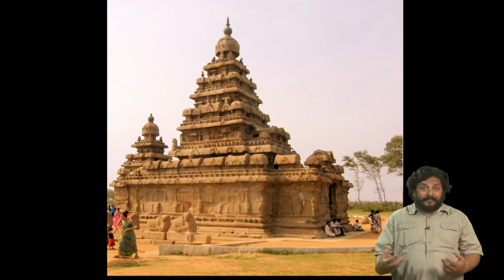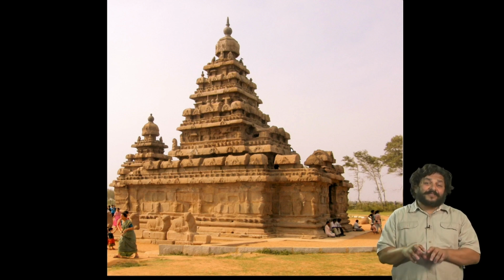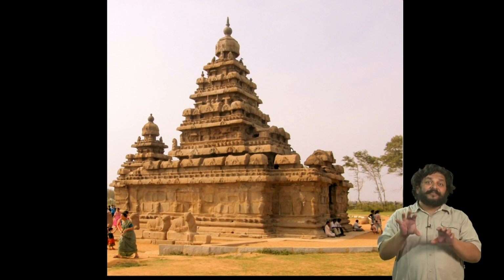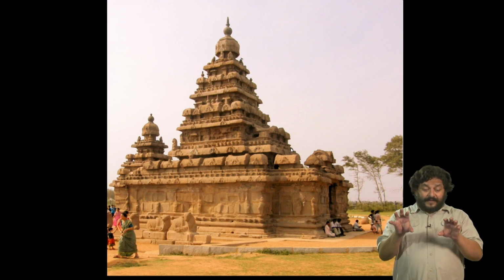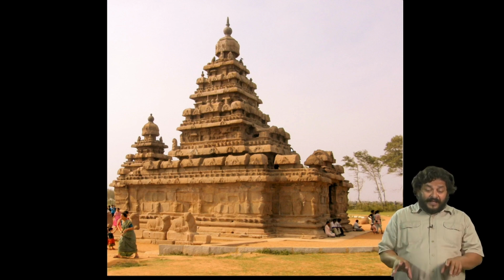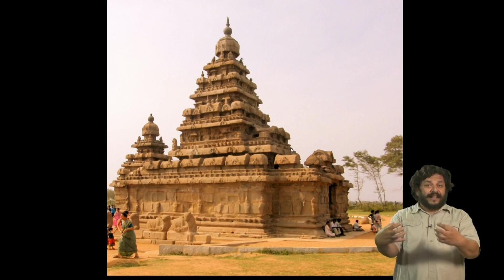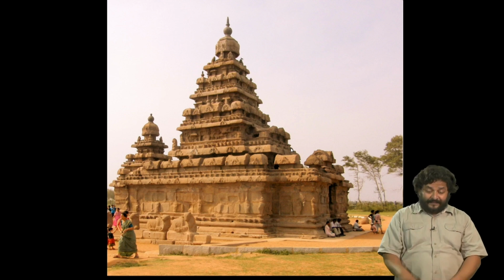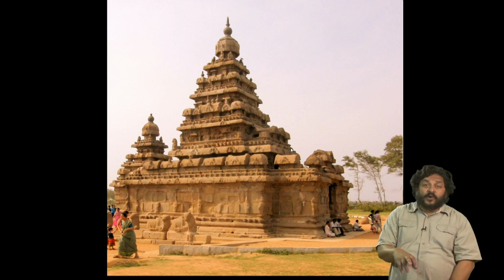In fact, the first freestanding temple, so this is now a constructed temple at Mahabalipuram, not carved out of a single boulder, but made up of different stones. The shore temple, as it's called, is made up of these long shalas and these square kutas at the ends. Note, there is no amlaka on top, but a big hut.